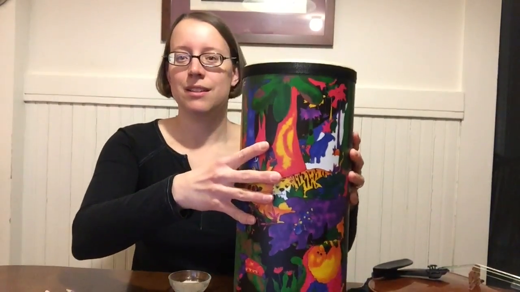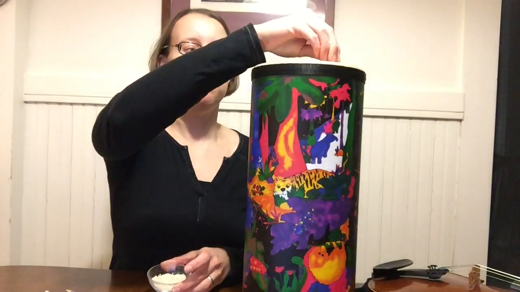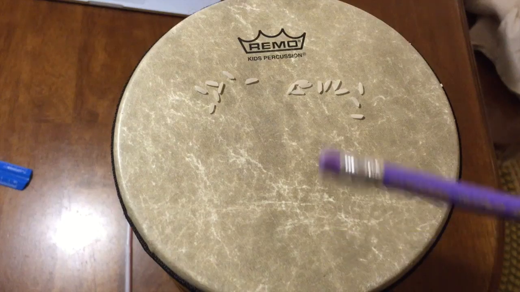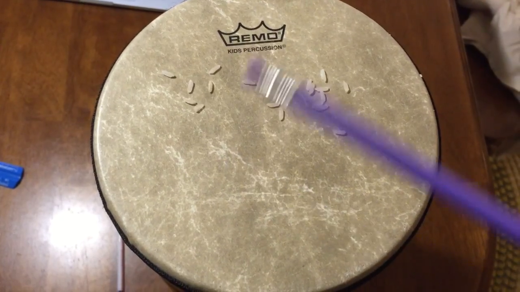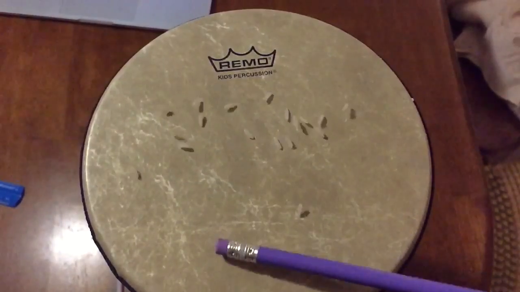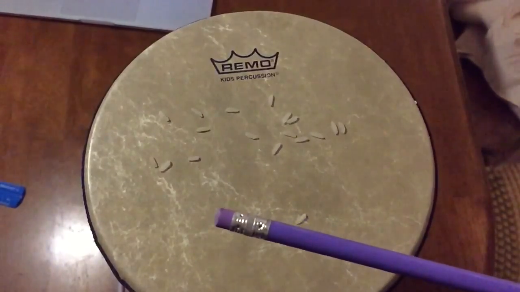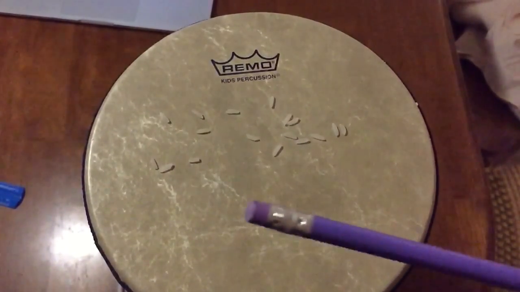Another way to see the vibrations of sound is with a drum. When I bang on this drum, we hear a sound. Now let's try to see the sound that I'm making, just like we did with the violin. I'm going to put some grains of rice on the drum head. When I tap the drum, watch the rice. You can see the vibration of the drum in the way the rice is moving.